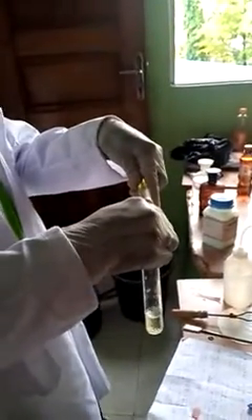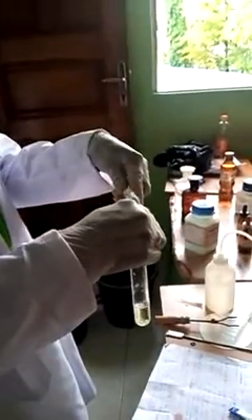Then the next one. What is the next thing? They say divide the solution into 3 portions. So we are going to divide this solution into 3 portions, just a little in each.